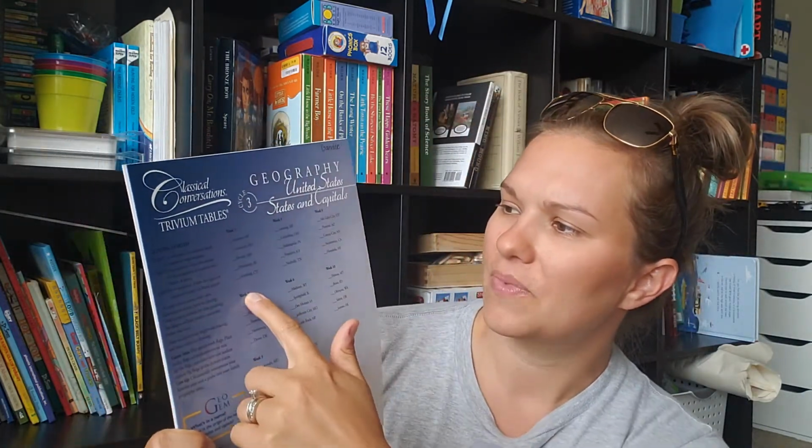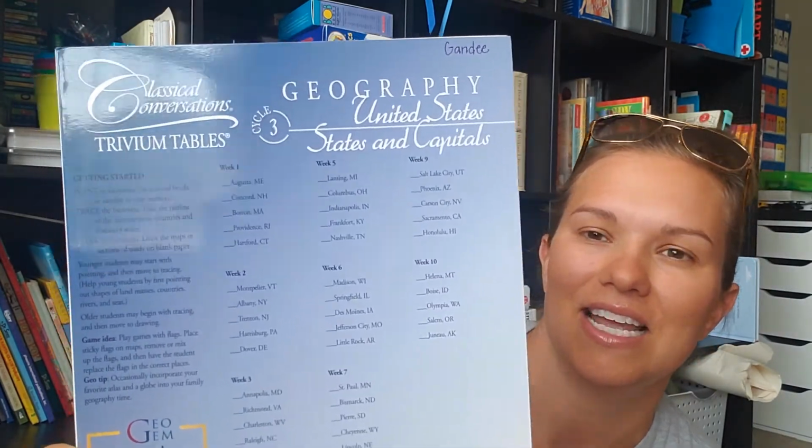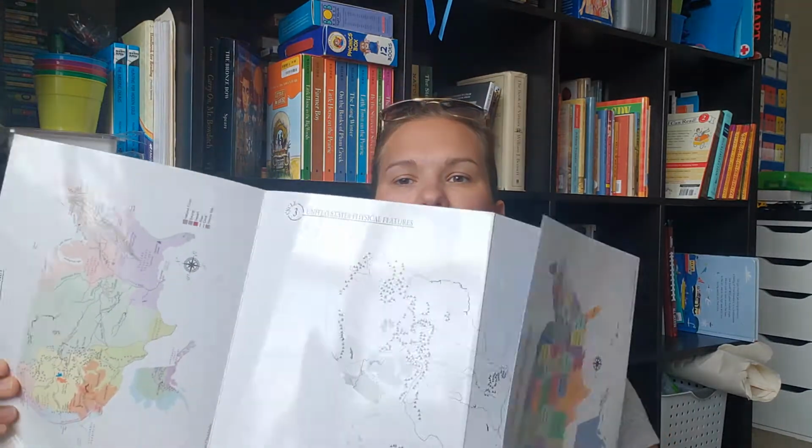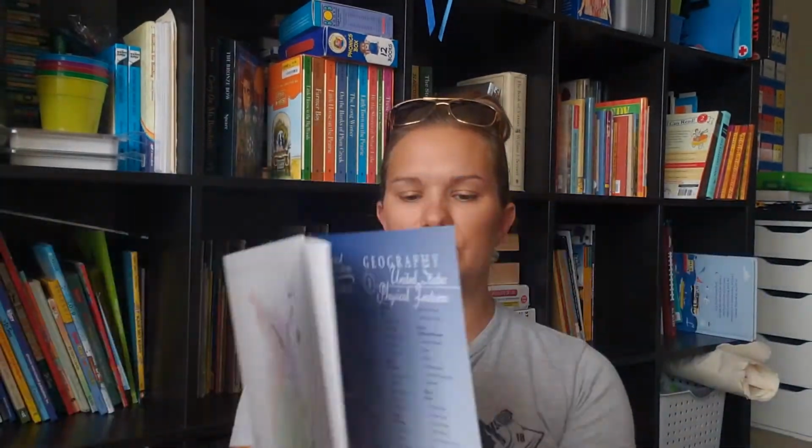We have here, it breaks it down by week. We're covering, again, the United States. So it covers which ones we're going to cover each week. And on the back side, this is just a little trivium table that opens really wide. It's got lots of different maps on it that we use.